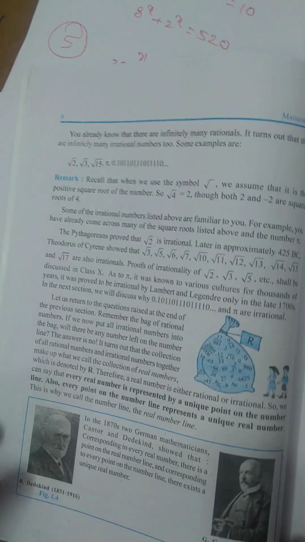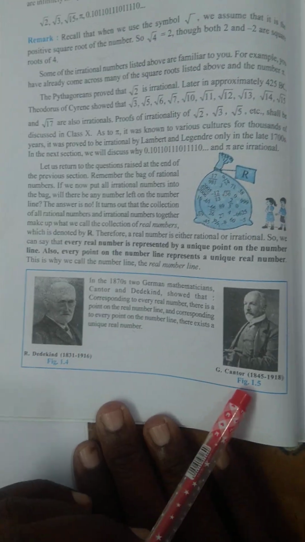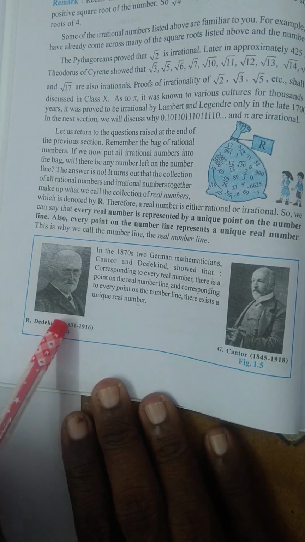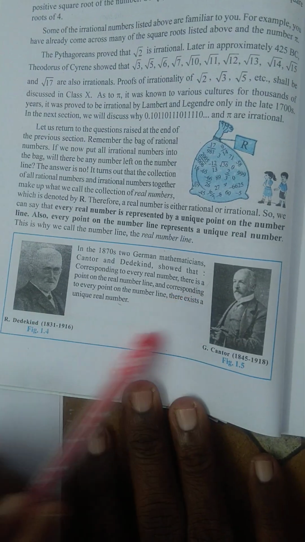These two figures are the mathematicians Dedekind and Cantor. Those people are very important mathematicians. See this one and read properly.